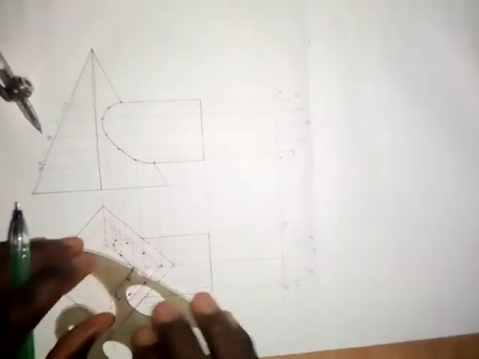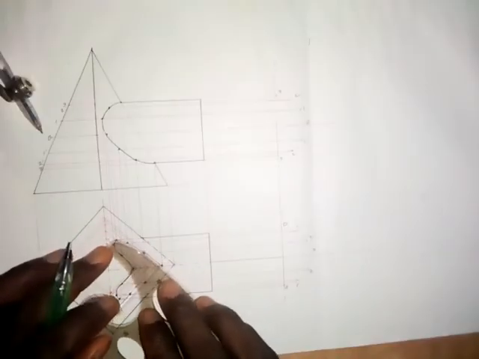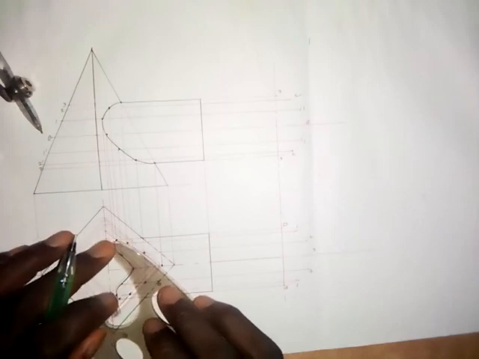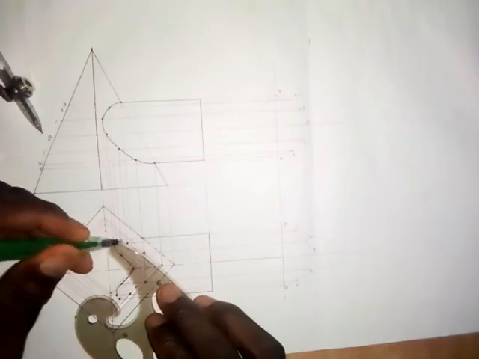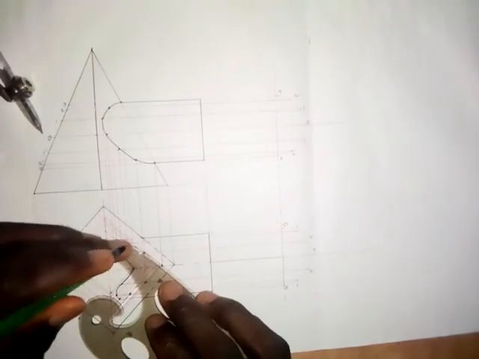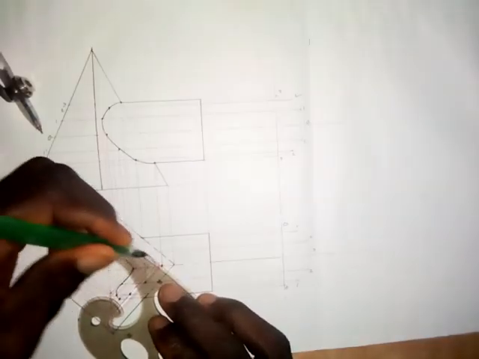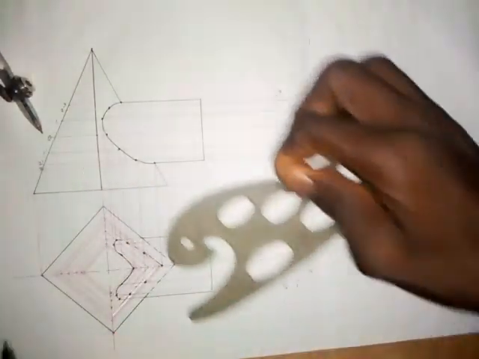Alright, so then from here to here, it will be a short dashes line because this part is hidden. So make it with a short dashes line, up to this point. Okay. And then here.